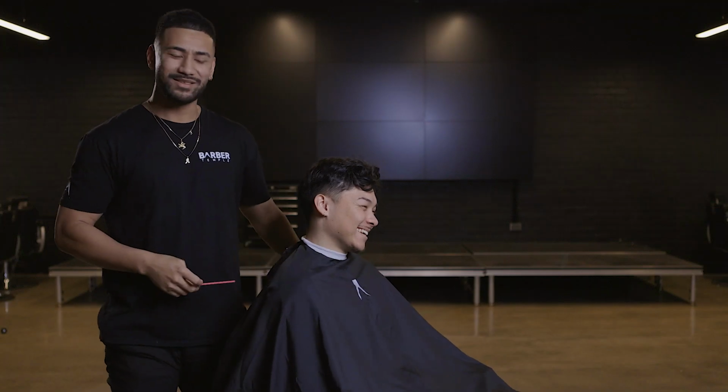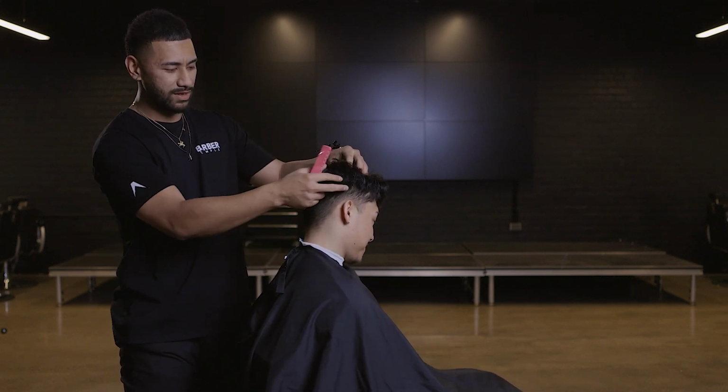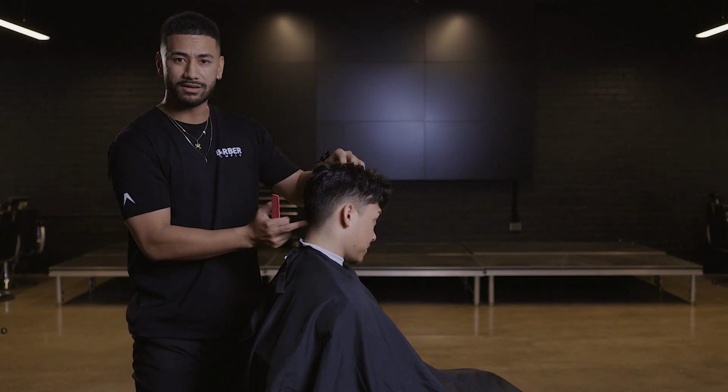So the second thing I like to think about is the shape of the haircut, shape of the skin fade. So you can see with Akira, we want to keep a lot of this shape through here, so we're going to drop our skin line.